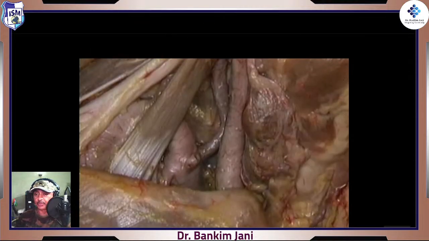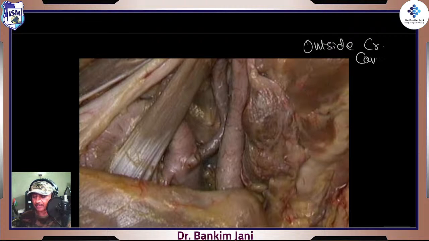Now we move on to the next portion, and these are the arteries which are outside the cranial cavity. When we are talking about outside the cranial cavity, only one thing would come to our mind, and that is the external carotid, right? So this is where we left off.